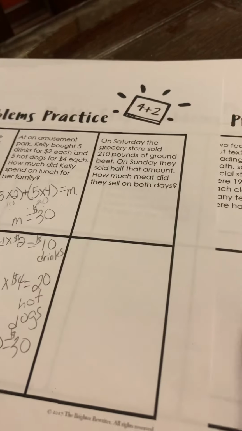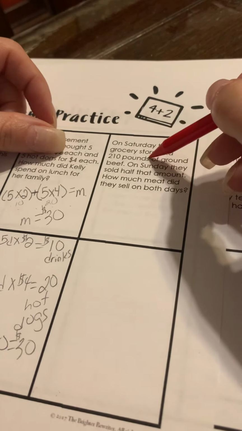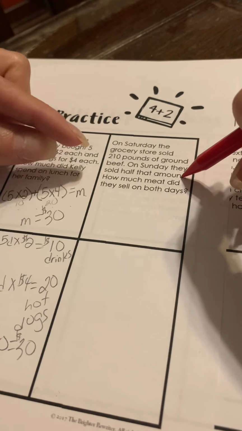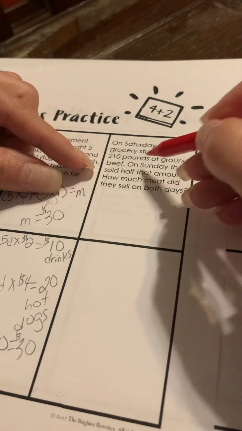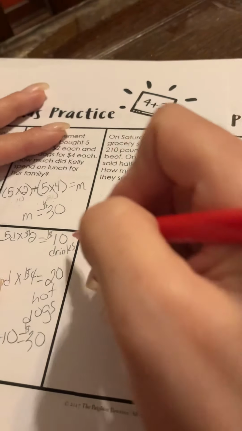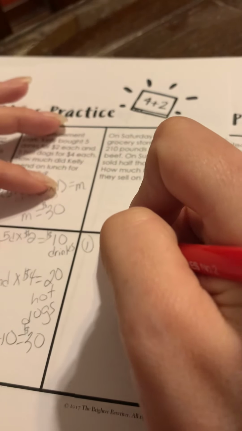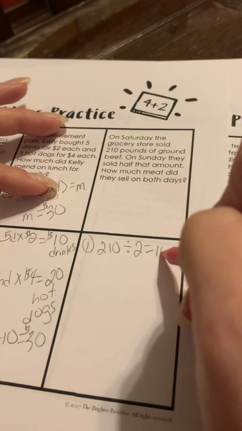All right. And now the last one. On Saturday, the grocery store sold 210 pounds of ground beef. On Sunday, they sold half that amount. This one was tricky for some of you. Most of you found half of 210, so you did 210 divided by 2, which you got as 105.